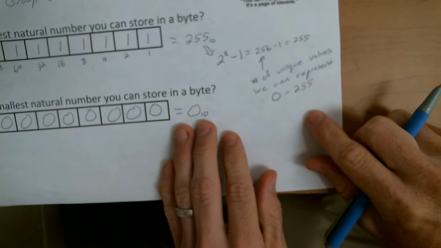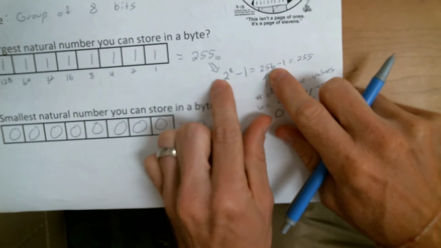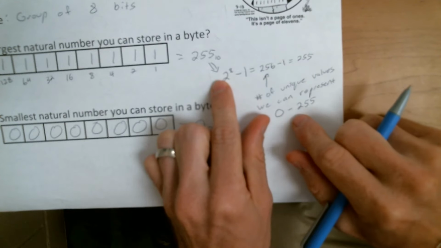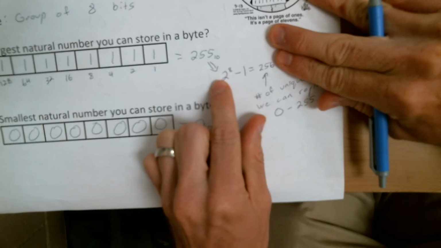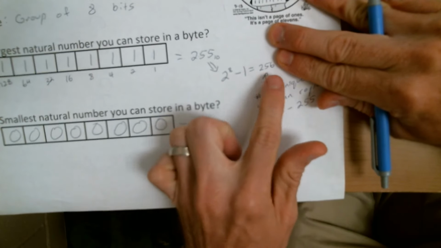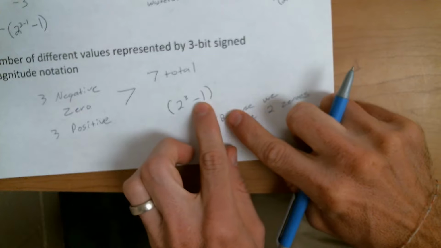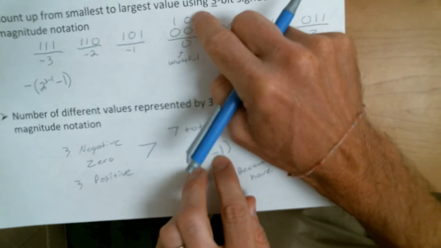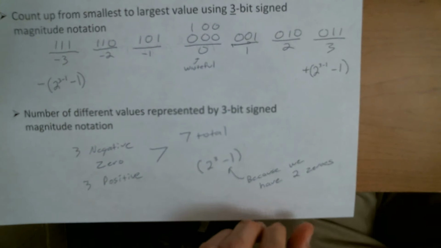So on this one, I said like, oh, the number of unique values is 256, which was 2 to the 8th. But we were representing 0 to 255. So if you're not dealing with signs and you have 8 bits, you get 256 unique values because you don't have that double 0. When you're dealing with positive and negative, you have to subtract the 1 because you are wasting 2 different sequences on just a single number.